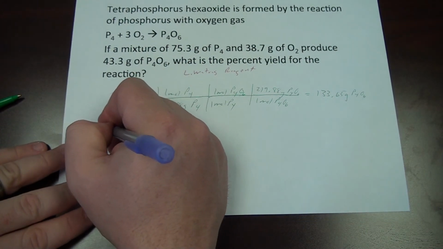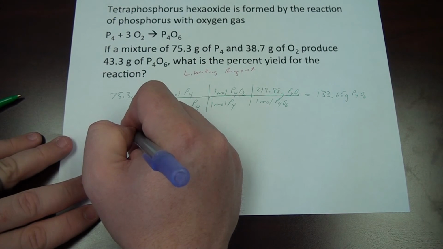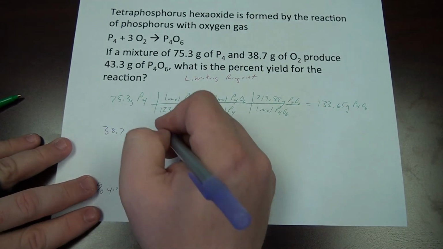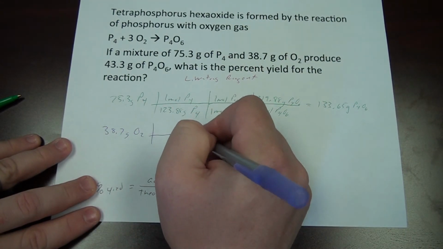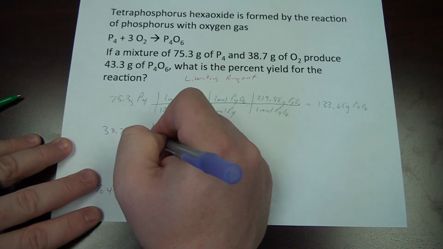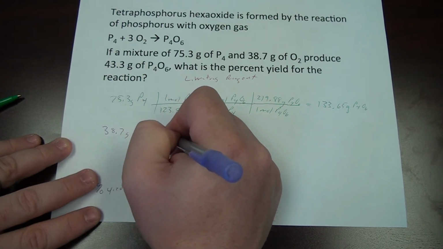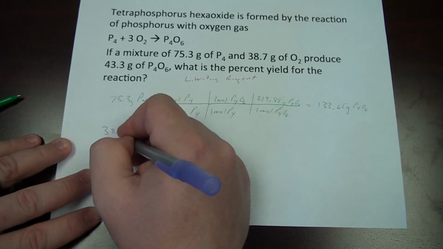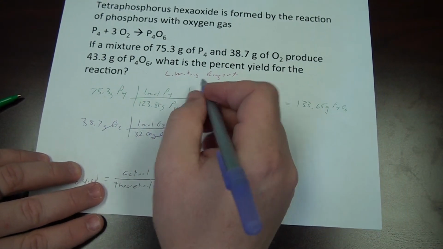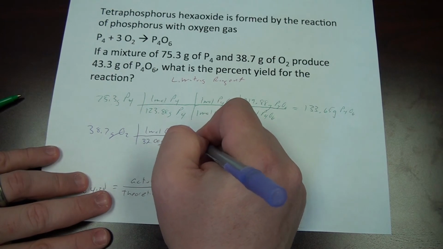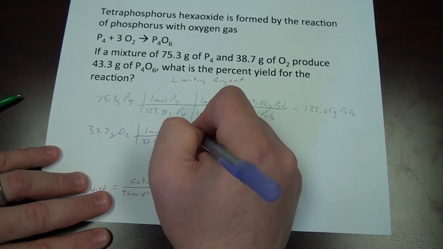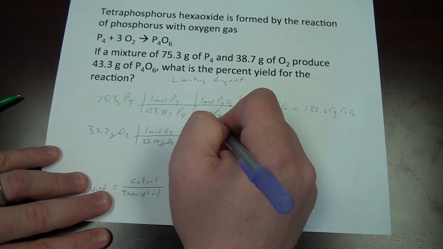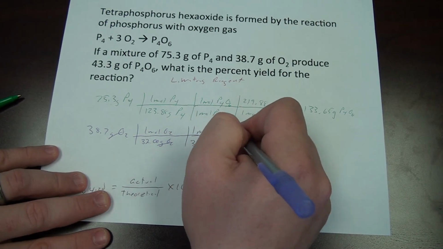We can also calculate a theoretical yield based on the O2, where, again, convert to moles. So for every 32.00 grams of O2, we get 1 mole of O2. From the balanced chemical reaction, for every 3 moles of O2 we react, we get 1 mole of P4O6.